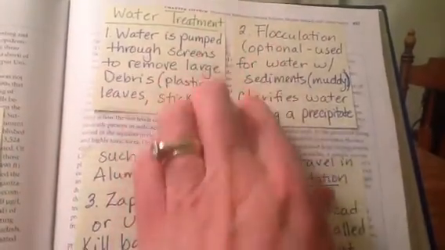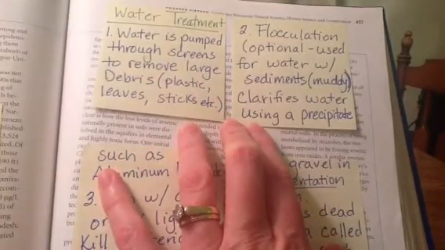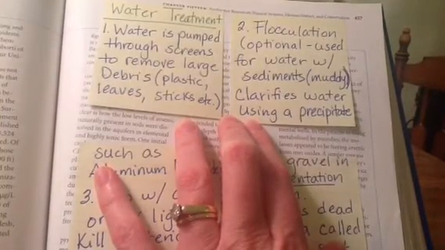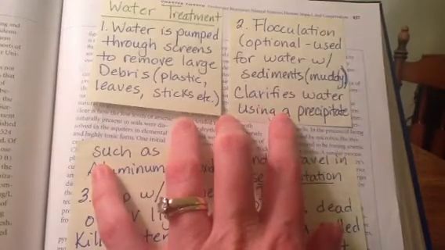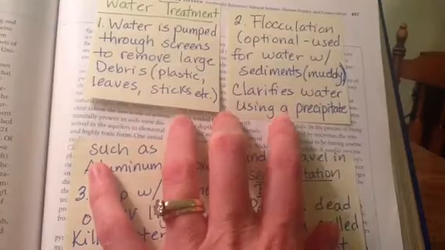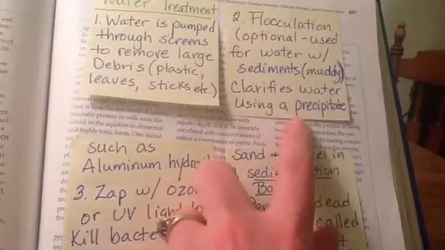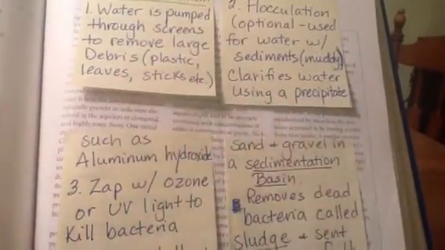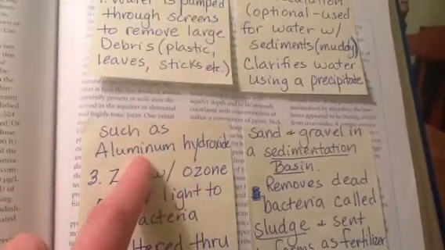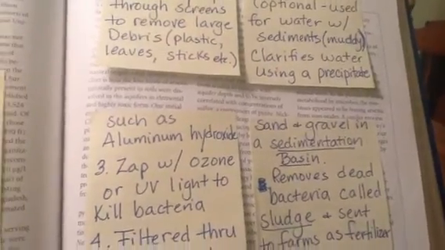Sometimes flocculation happens, and what happens is they use a precipitate which clarifies the water to get rid of muddy water and sediments. We don't do this here because our water is not very muddy when we get it, so we don't do flocculation, but it is a step, and you do need to know what flocculation means, which again is using a precipitate to clarify muddy water. The precipitate that can be used is aluminum hydroxide to, again, precipitate out the mud and sediments.